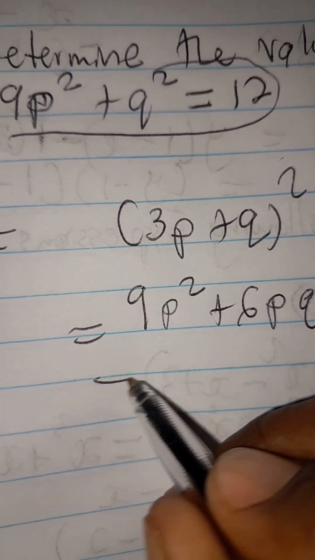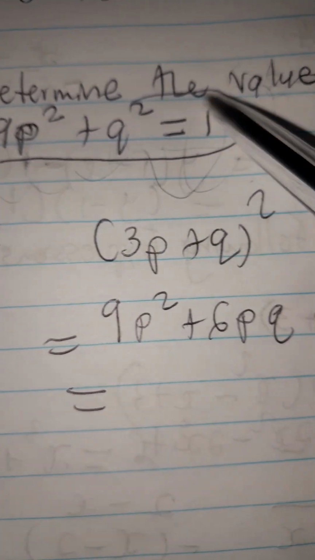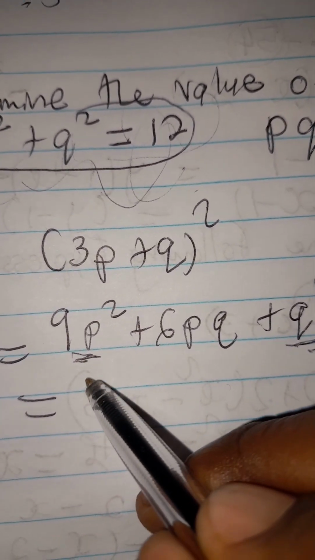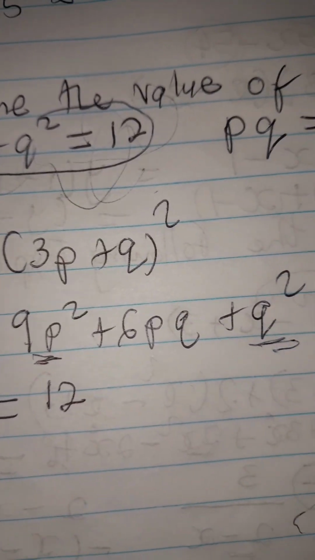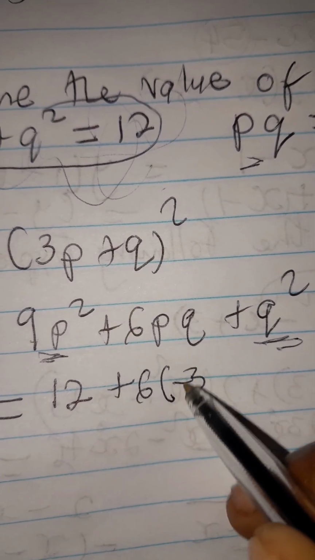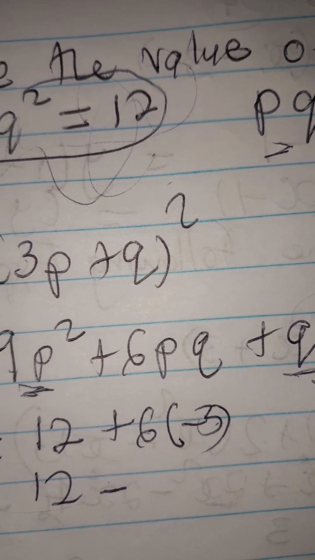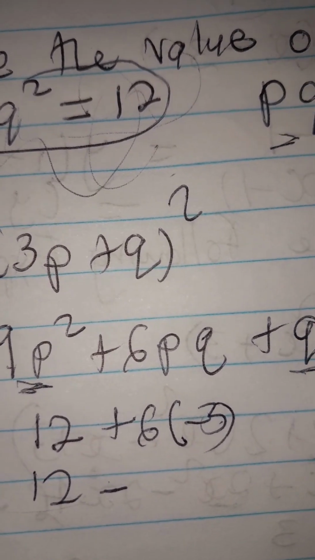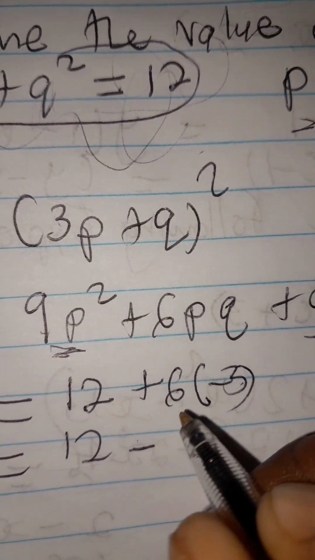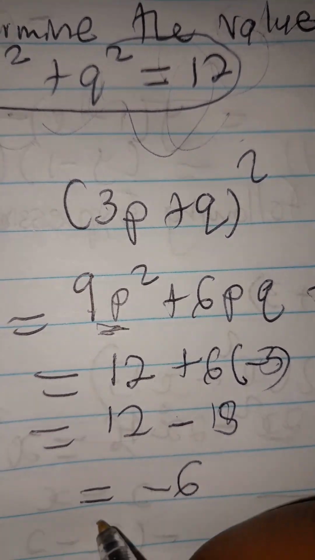Then let's see, what are we given? Yes, when we are here, guys, we can see that we have 9p squared plus q squared, which is given as 12. Where we see 9p squared plus q squared, we need to substitute 12. And we have pq. Where we see pq, we shall replace it with negative 3. So we are going to say 12 plus 6 times negative 3. 6 times 3, that will be 18. It's negative 18 actually. So 12 minus 18, that will be minus 6. So we have minus 6 as our solution.